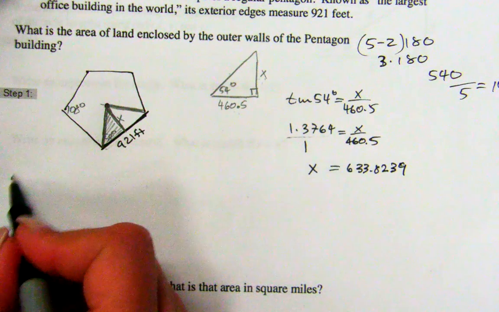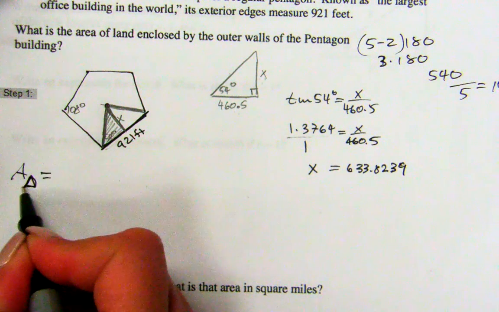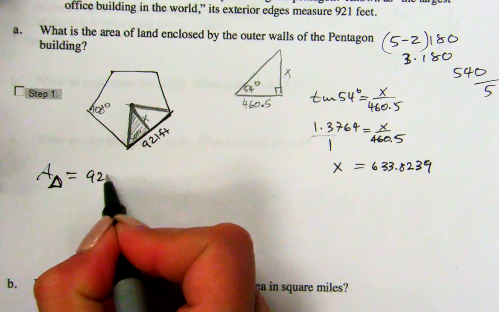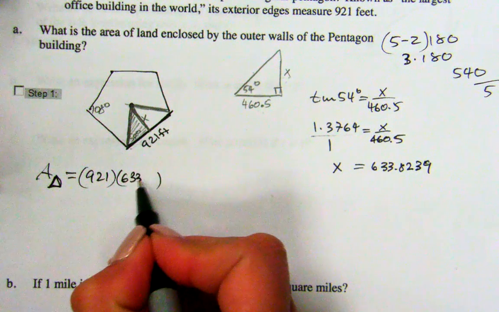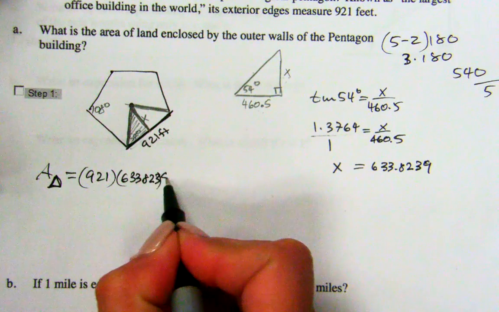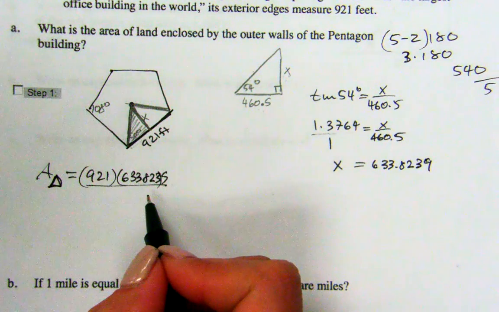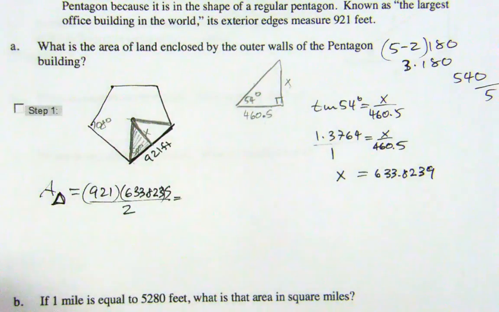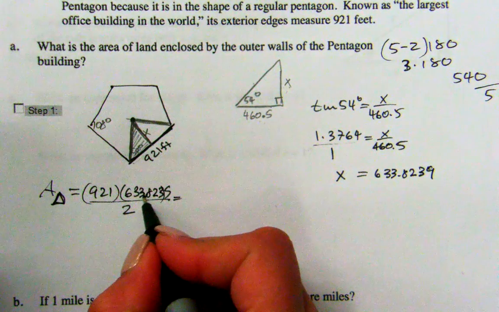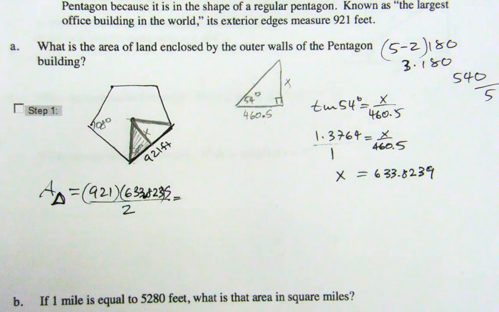Okay, so the area of the triangle is going to be the base, which is 921, times the height, which is 633.8239, all divided by 2. There's a point right there. Okay, so times 921 divided by 2.